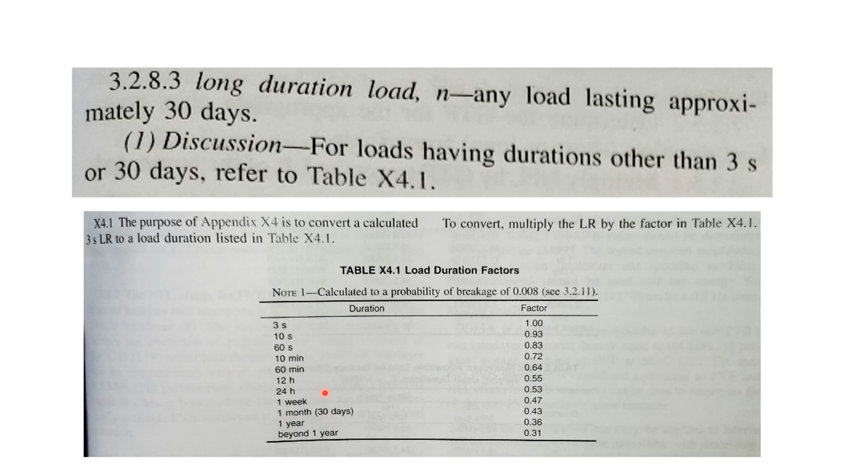But here it is right here, and you can make that calculation right there. Once again, you'll see this 0.008. That's the probability of breakage again: 8 lights in 1,000 under these conditions will break. All right, very good.